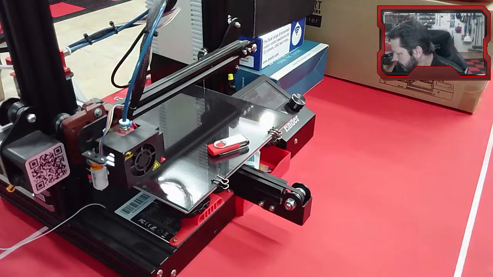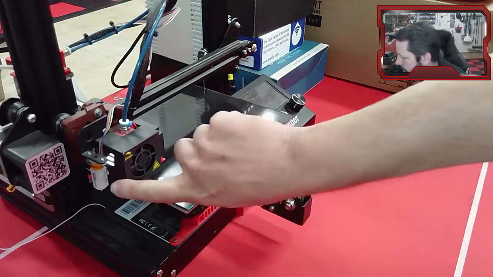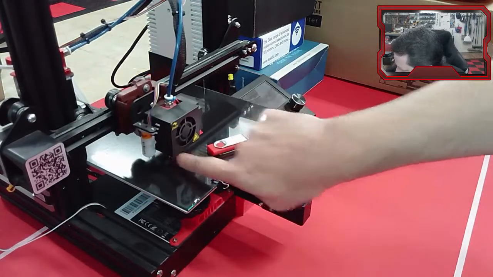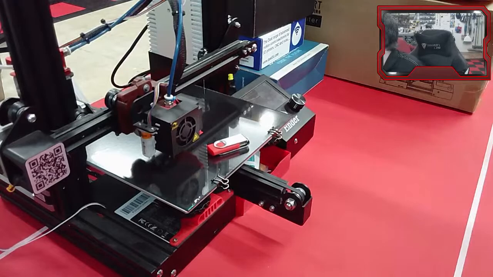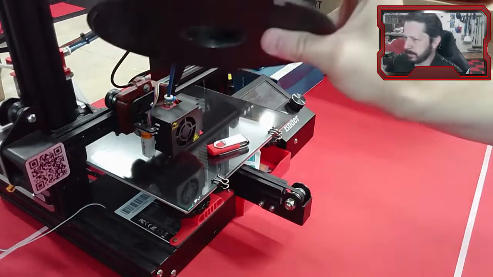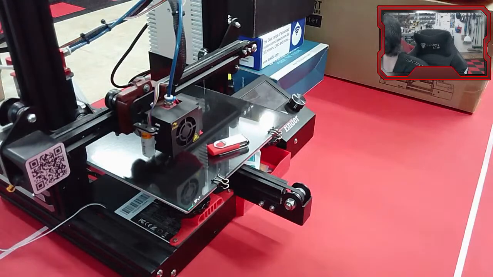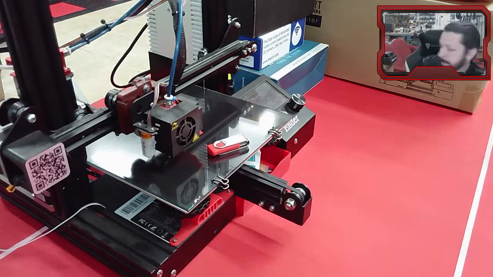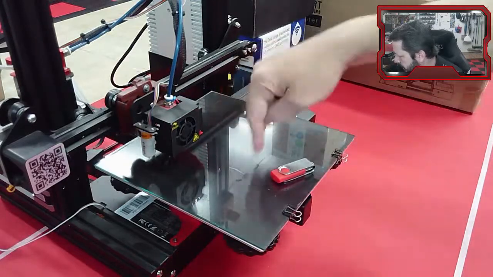So this is kind of what we're looking at for the pretty basic FDM style printer. There's a part down here, can't really see it, but down in this area that heats up. You've got some filament on top. Right now I've got this roll of gold shiny filament on there, and it's just a plastic. It heats up down here and it prints it out on this bed into some shape.